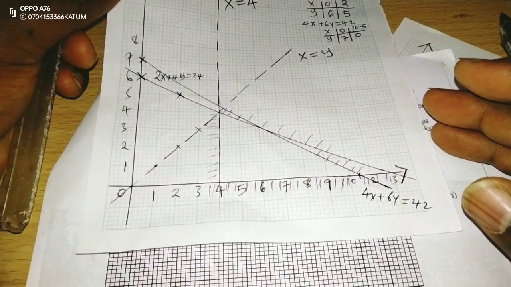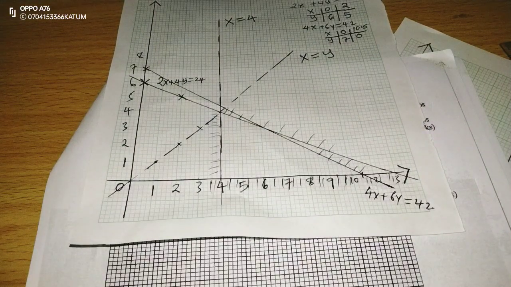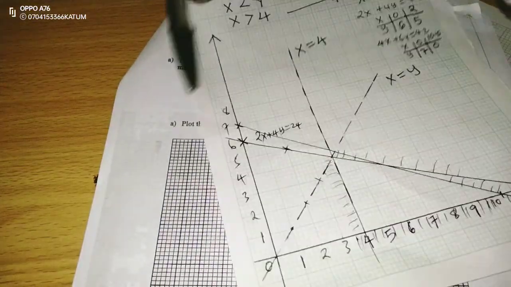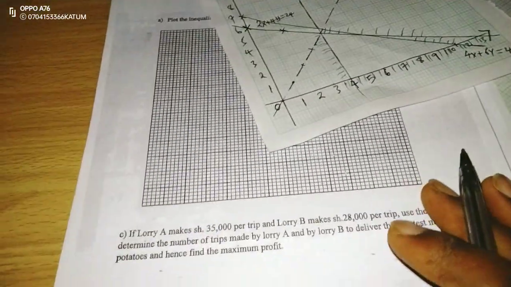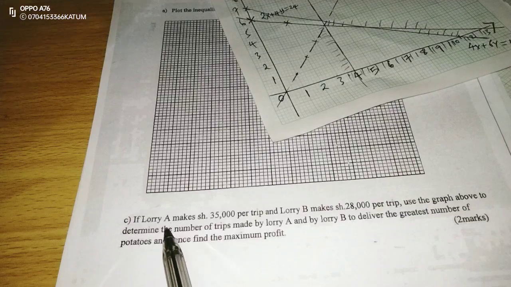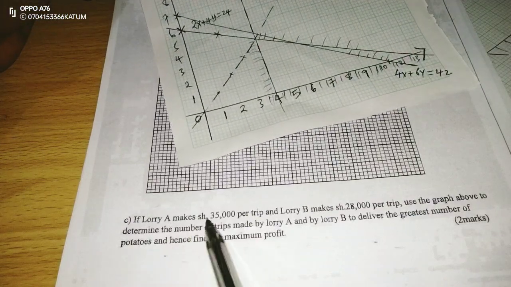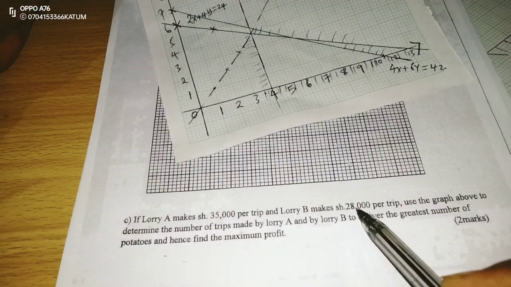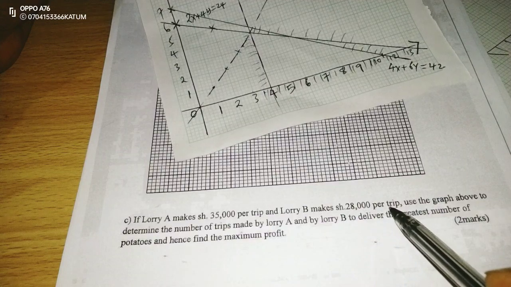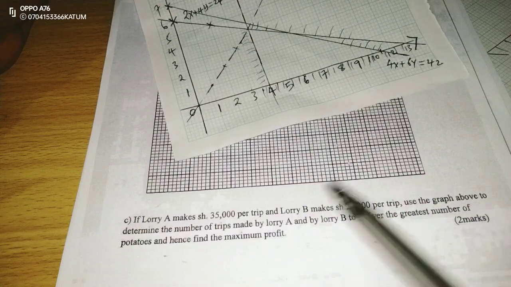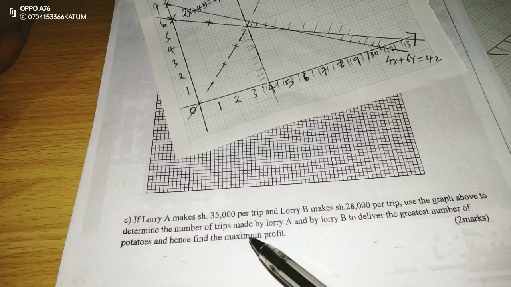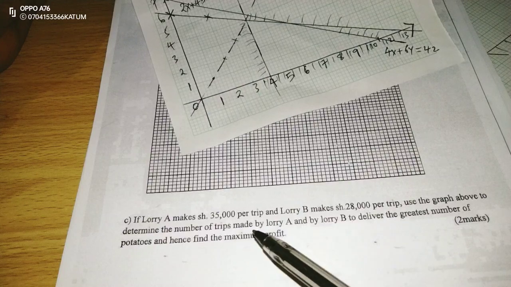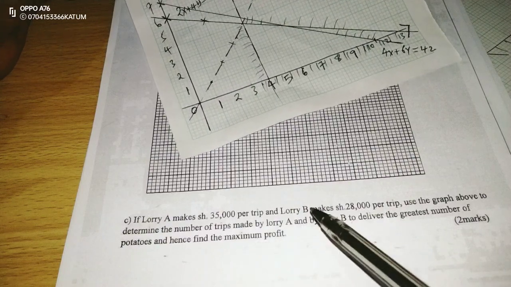And after getting the region, the last thing we're going to do here is to maximize and minimize. Or rather, we are going to do what we call now optimization. We are told that lorry A makes 35,000 per trip and lorry B makes 28,000 per trip. Use the graph above to determine the number of trips made by lorry A and lorry B to deliver the greatest number of potatoes, and hence find the maximum profit.